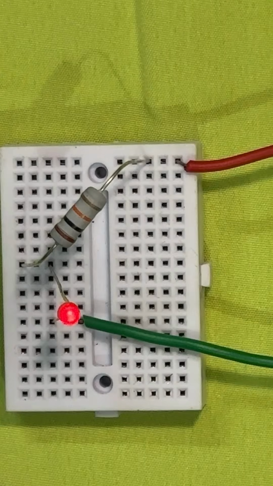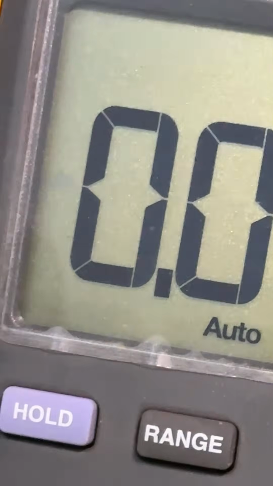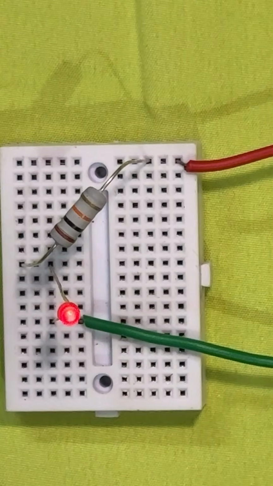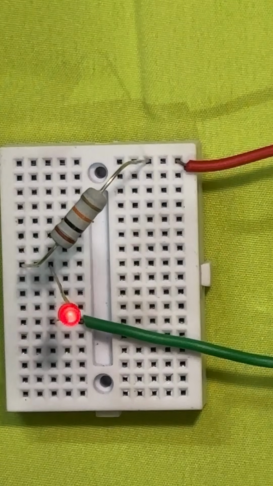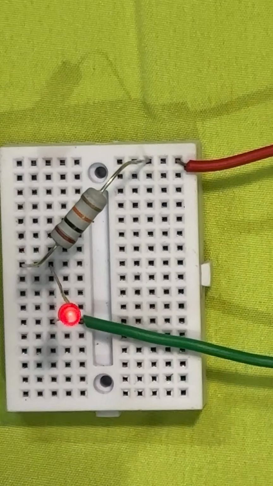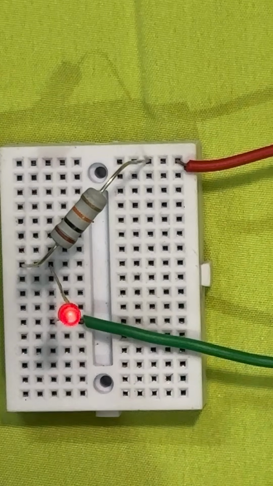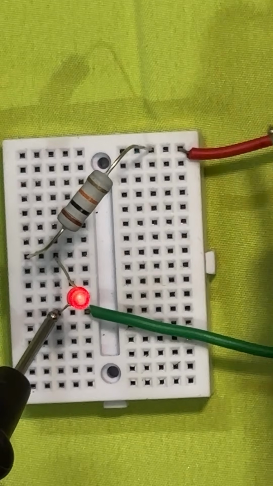And as far as the multimeter is concerned, I have a multimeter here with me, and I will measure and show you the reading, what is the voltage of the LED with this resistor and what is the supply voltage. Let us first measure the supply voltage, which will be measured directly across the terminals.